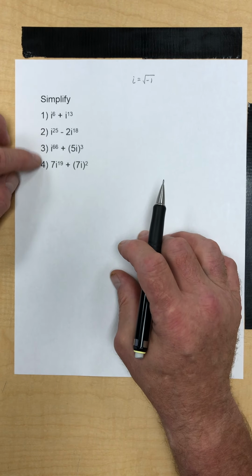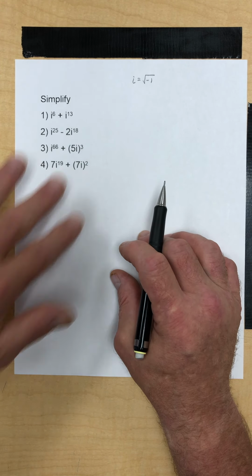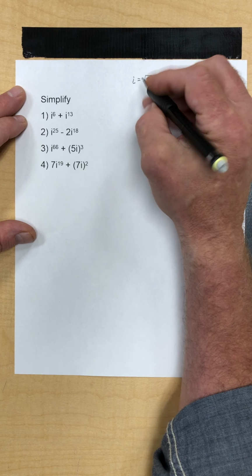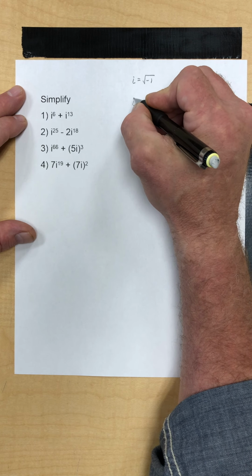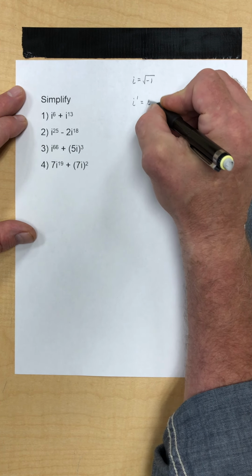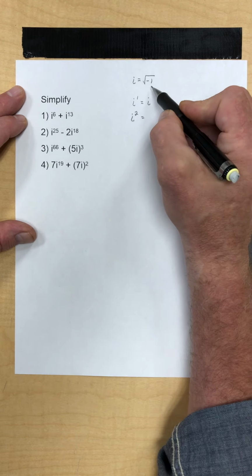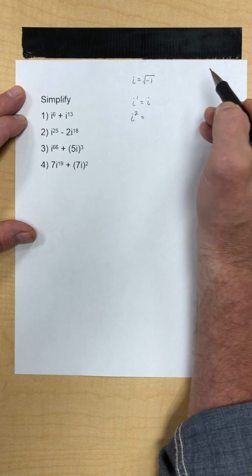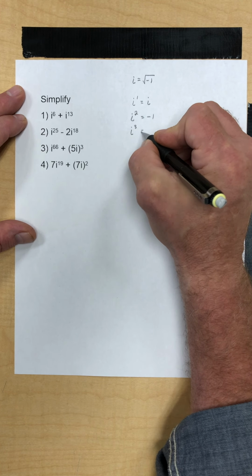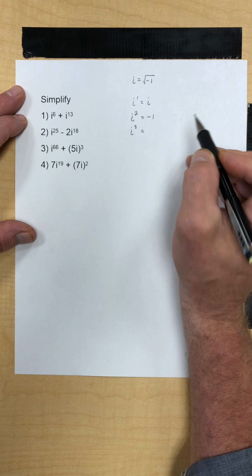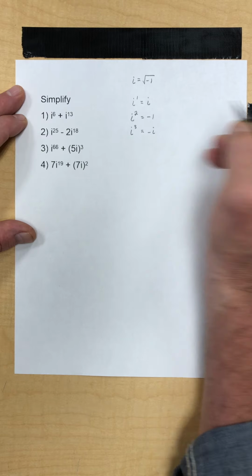When you take a look at problems like this, and we want to simplify these things, and a lot of other similar problems, it goes back to the same set of facts. i to the first is i, no big deal. i squared would be the square root of -1 times the square root of -1, so that's just -1. i cubed would be -1 times i, so that gives us -i.